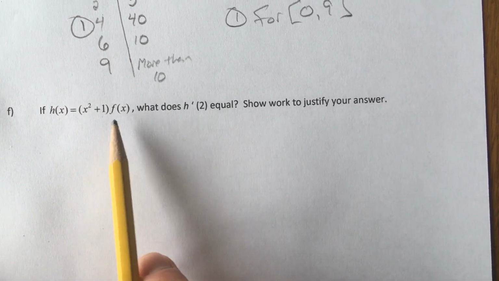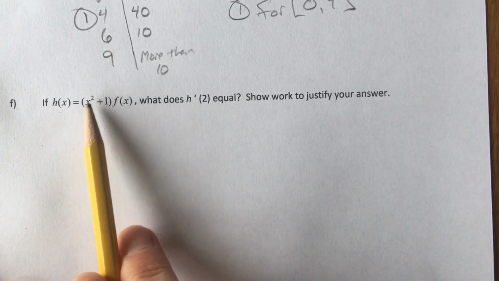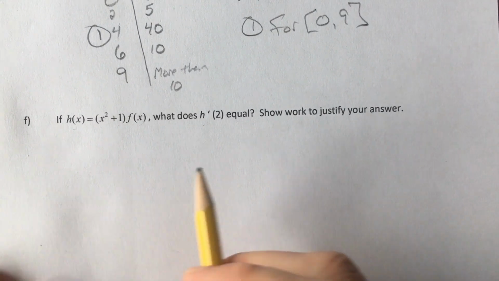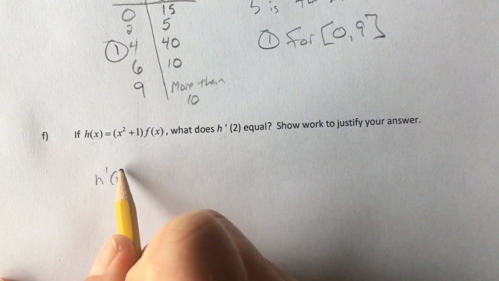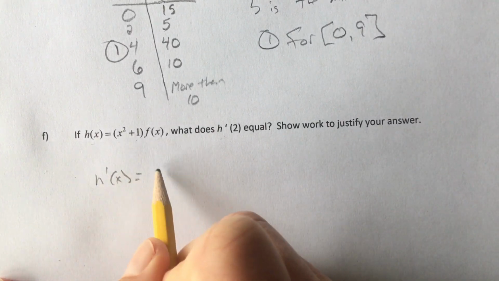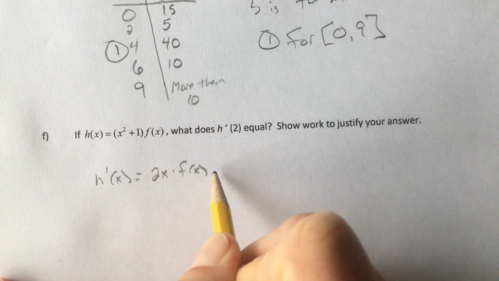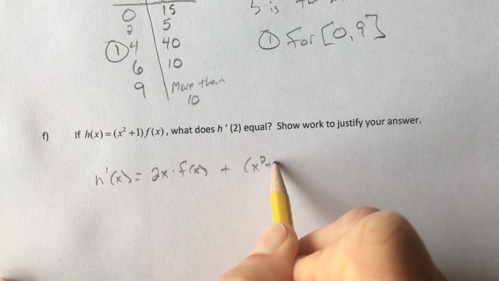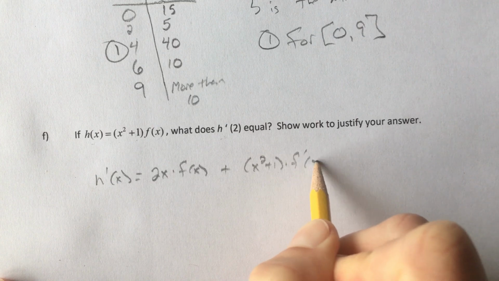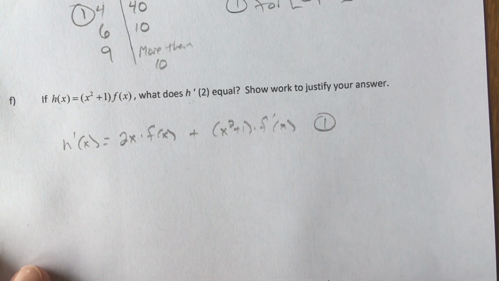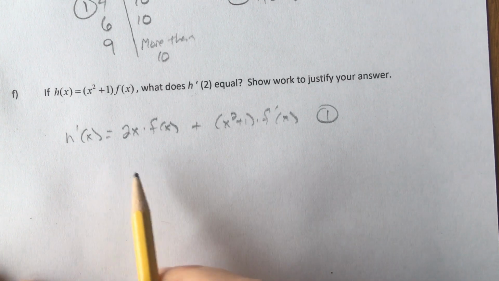Okay. Letter F says h of x is equal to this. Now we see we have a product rule kind of starting up here. We want to know what h prime of 2 is. So we have to figure out first what h prime of x is. Product rule would say take the derivative of the first times the second as is, plus keep the first times the derivative of the second. Okay, I believe you get at least 1 point for doing something like that, maybe 2, depending on how they want to score it this year.